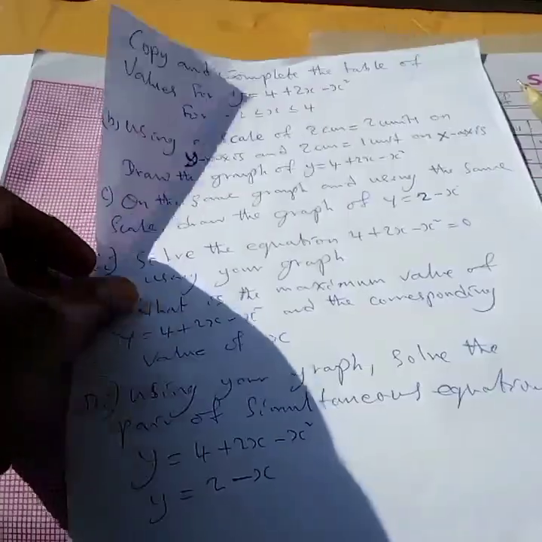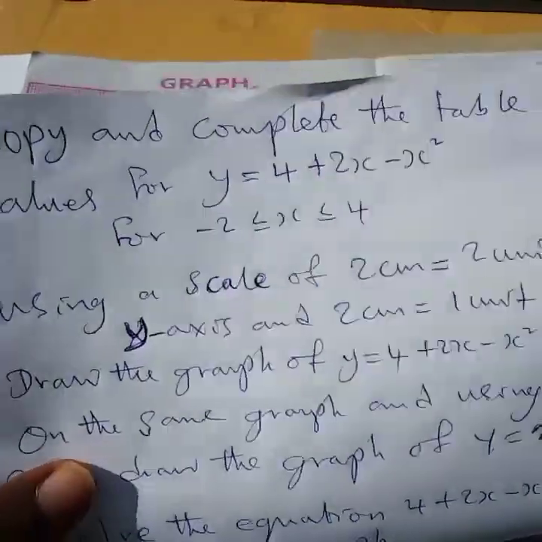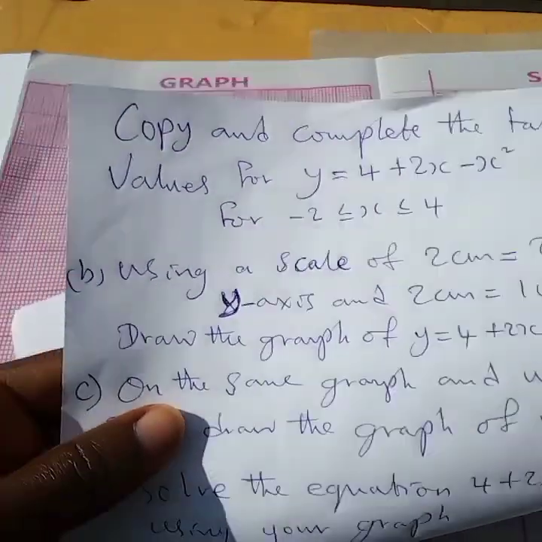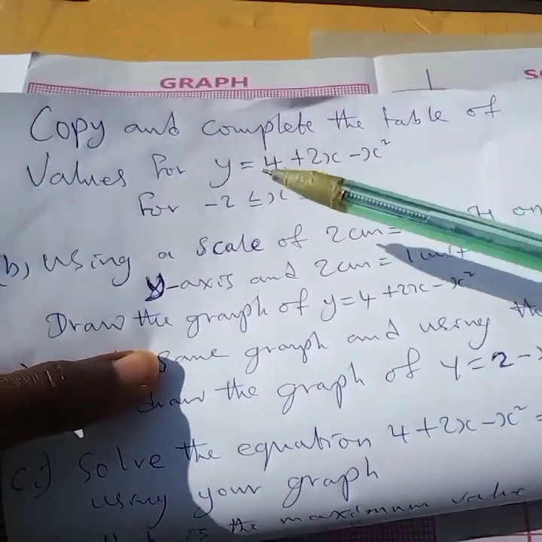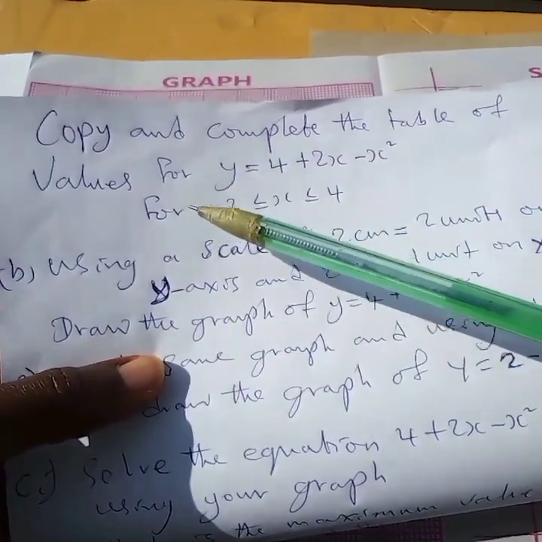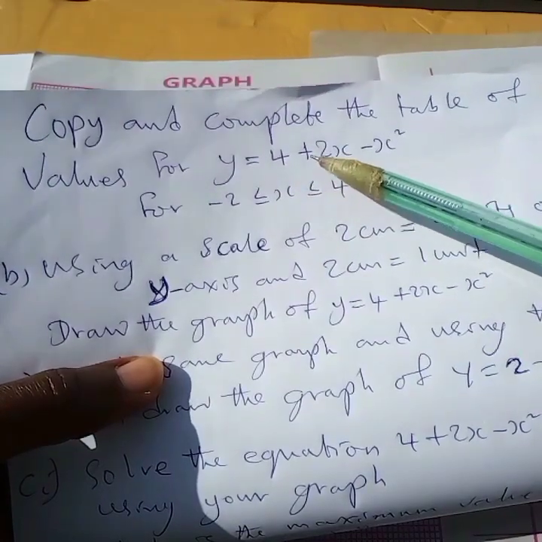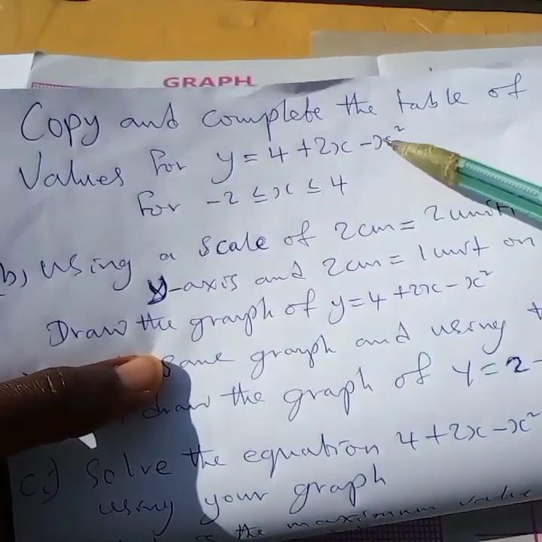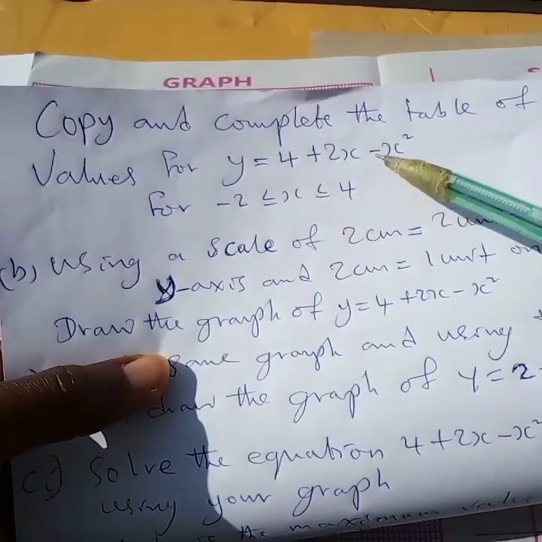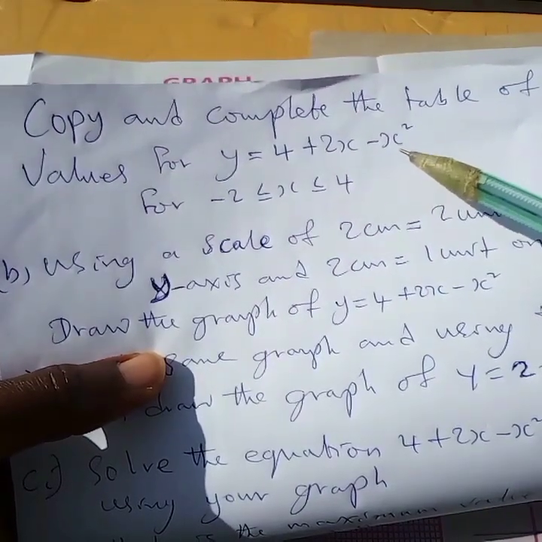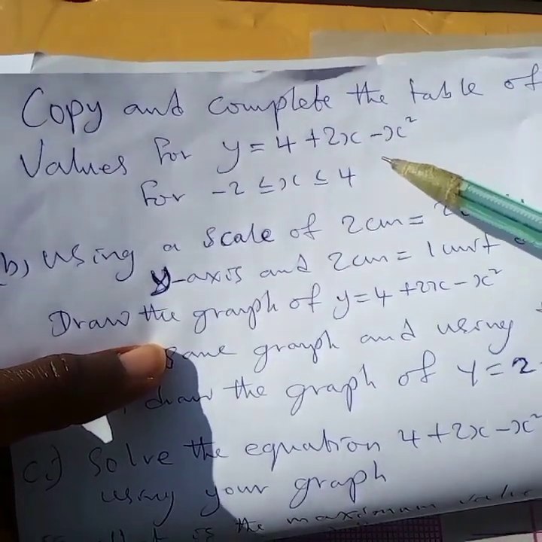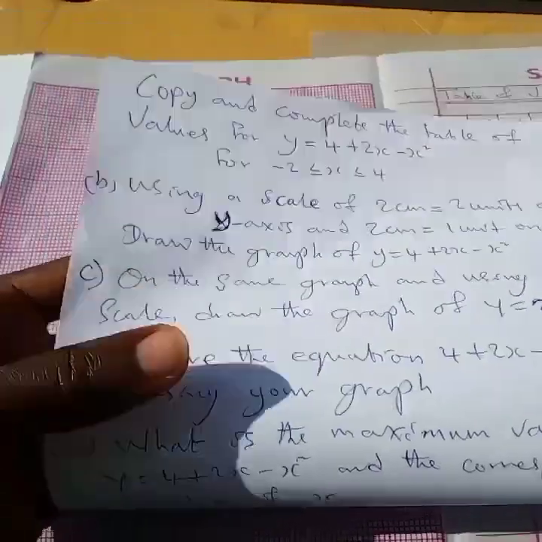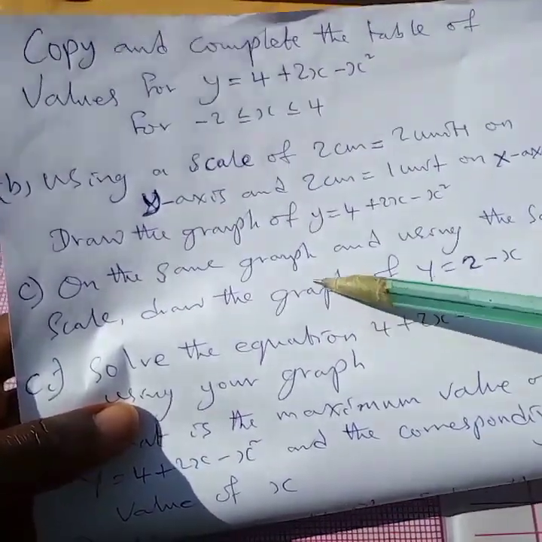Okay, so in our discussion today, we are going to be looking at another problem, and this one says: copy and complete the table of values for y equals 4 plus 2x minus x squared, for this interval. If you watch here, you realize that this time, this term has a negative coefficient, and you're going to see the impact in the nature of the curve it is going to produce.